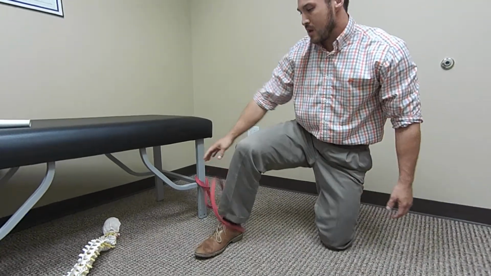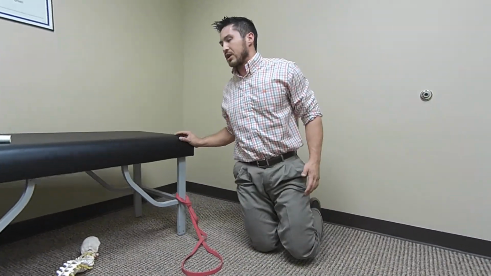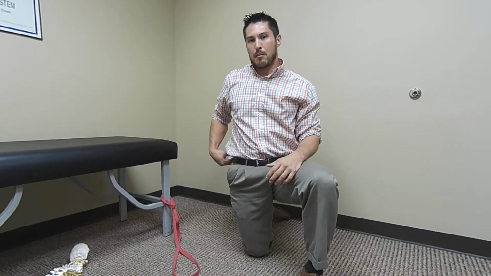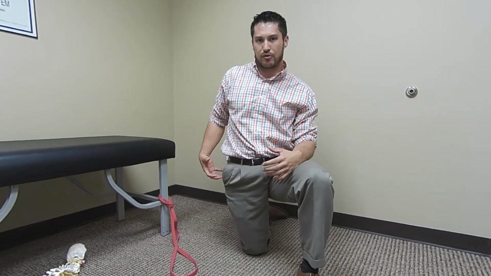Okay, so we went over some good stretches that are going to help out with that hip pain by mobilizing some of the soft tissue around through there.